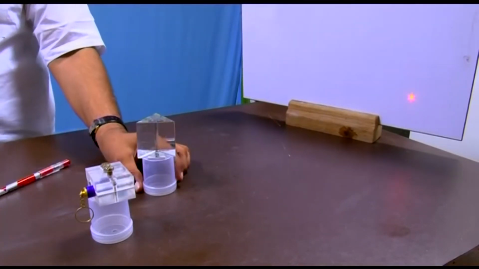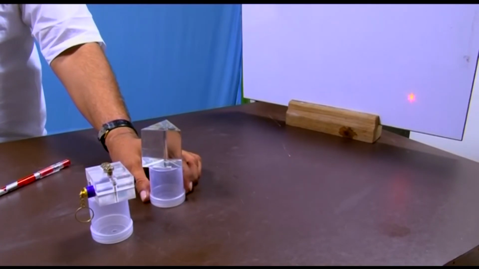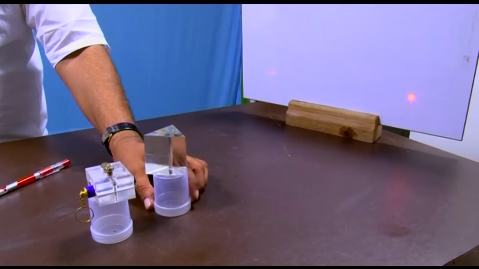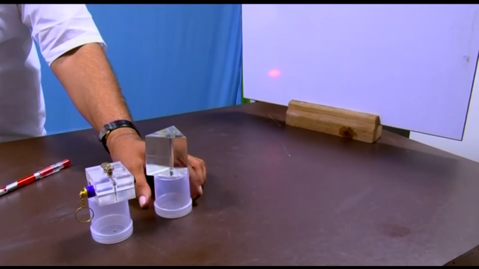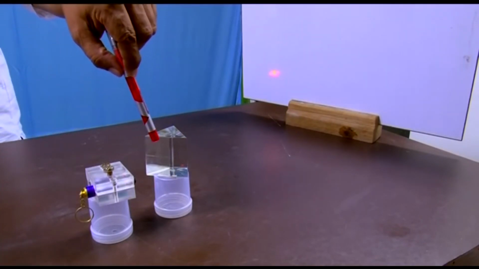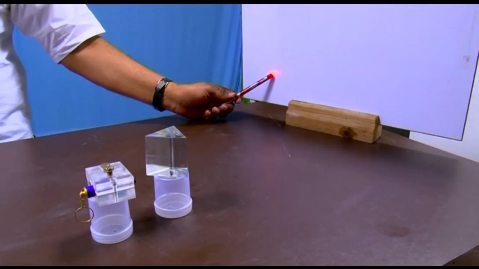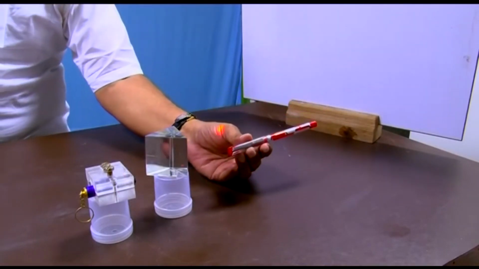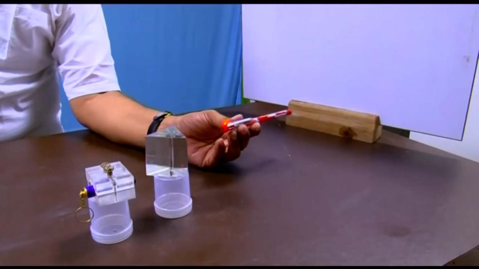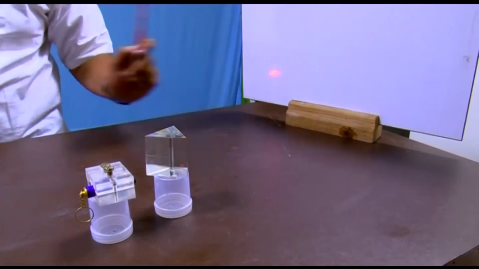Now, let me bring this prism in the path of this light. And now it has gone through the prism, first refraction here, second refraction here, and the spot comes here. So, the light which was going straight and falling here, now it is deviated, it has turned because of the 2 refractions, and now it is reaching here.